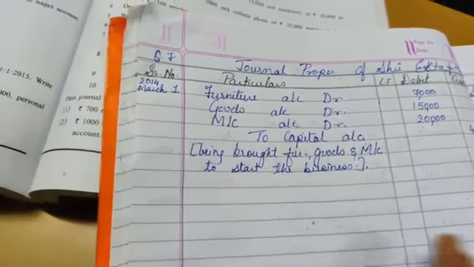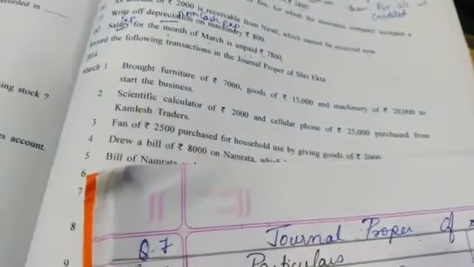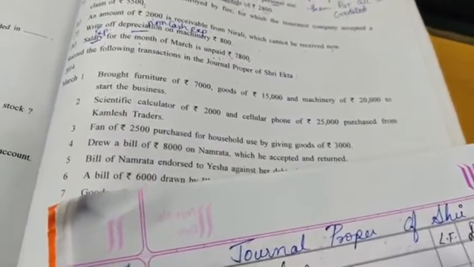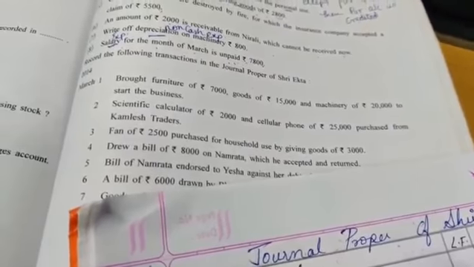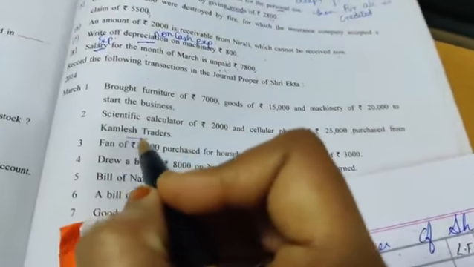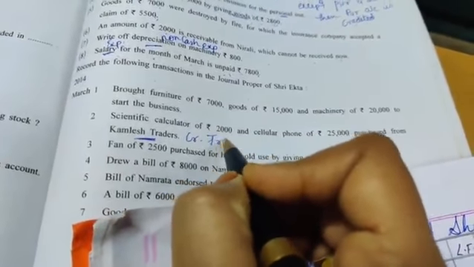Clear? Now see the second entry. Okay, the date is 2nd. Scientific calculator of 2,000 and cellular phone of rupees 25,000 purchased from Kamlesh Traders. See, they have mentioned purchased from. The name of the shop is mentioned. It means it is a credit transaction.